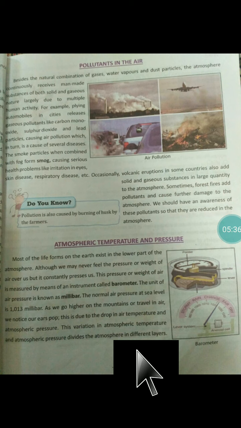Atmospheric pressure, the weight of the air, decreases when we go upward or when the temperature increases. They have an opposite relationship. When we have increased temperature, then air pressure is low, and when we have decreased temperature or less temperature, then air pressure is high.